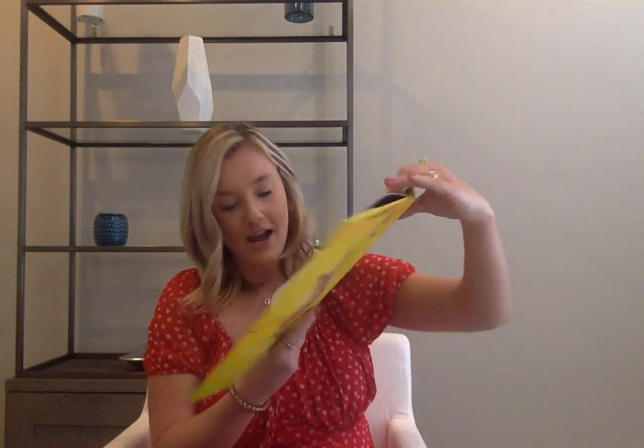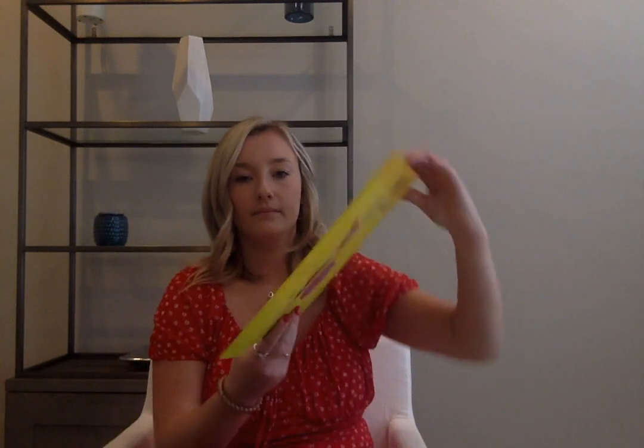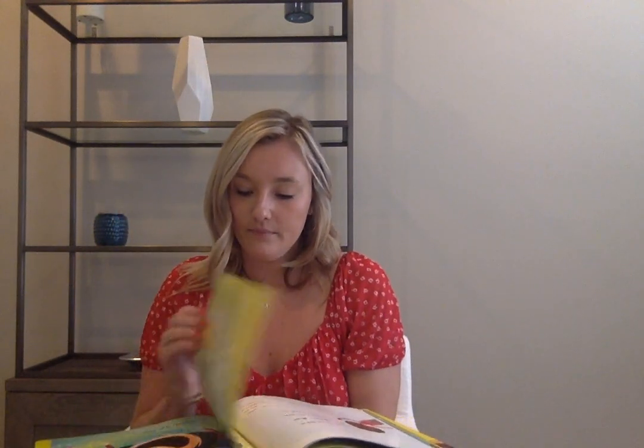Then from the side, a kid called out, Go, Jean, go! And too surprised to even shout, Jean jumped in with Katie Sue. "I like cookies, I like tea. I want you to jump with me." The rope whizzed and slapped. Faster, faster, the rope spun and flapped. Faster, faster, till it caught in a tangled disaster. But they just giggled and jumped again.